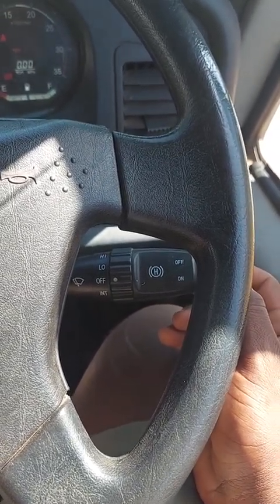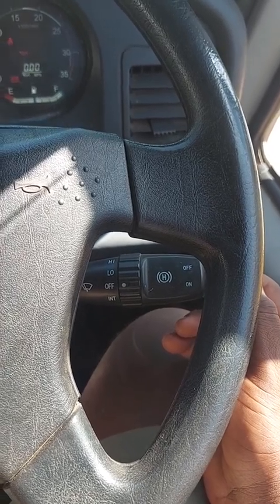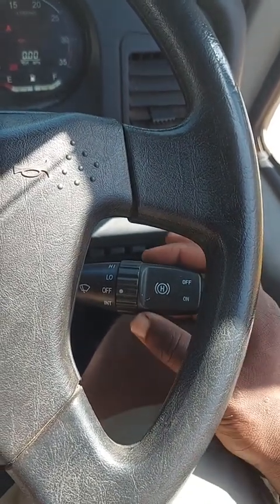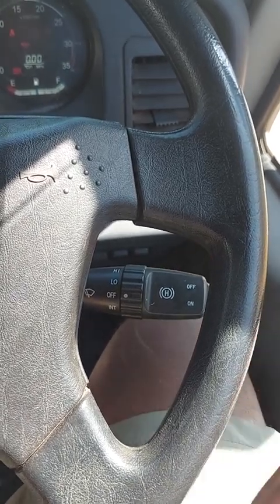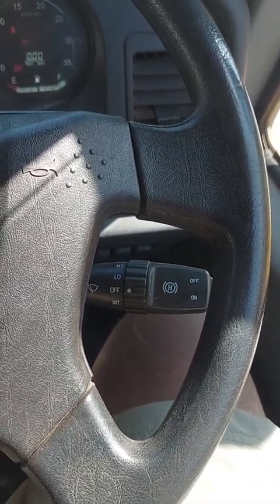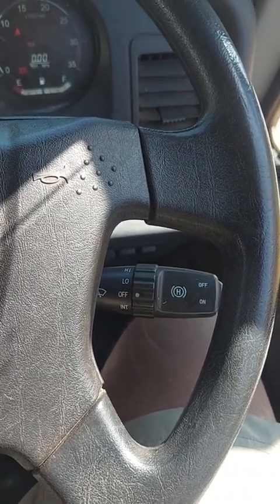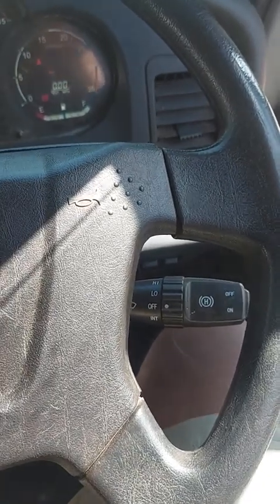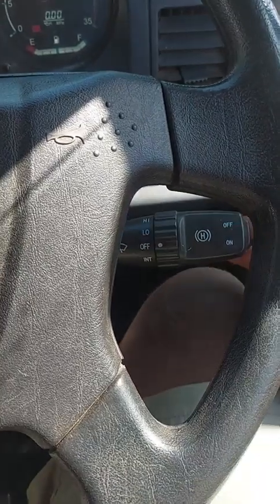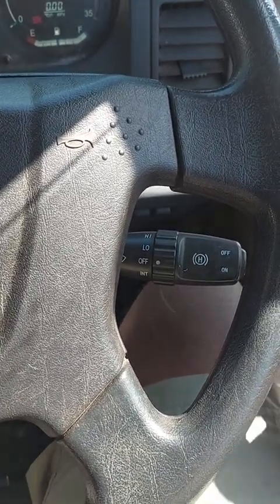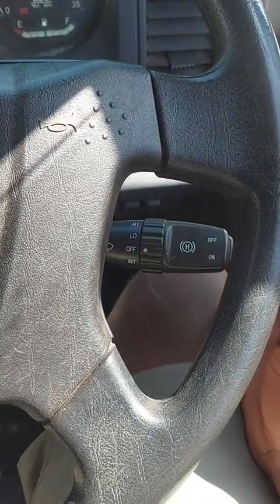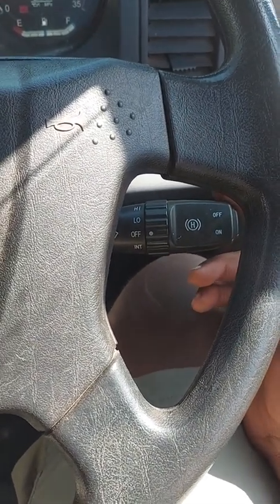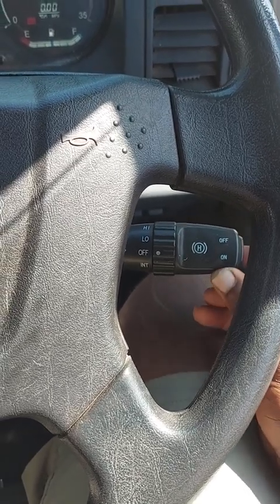If you're descending on the hill and the speed is increasing, what you do, you engage this one, you just push it like this. The way it works, it makes the engine weak. It will close the valve where the air enters the engine to give its power. So the engine will become weak. In the process, when the engine becomes weak, it will start reducing the speed slowly. That's how it works.